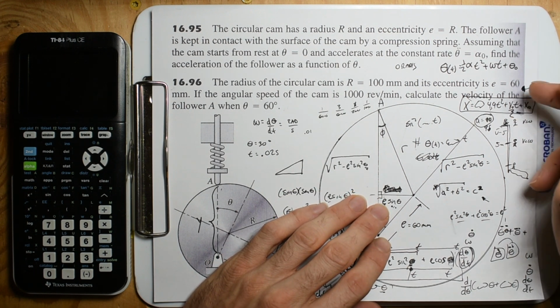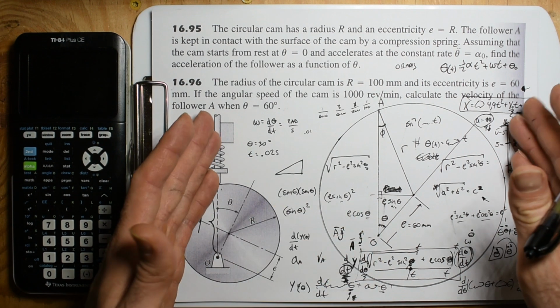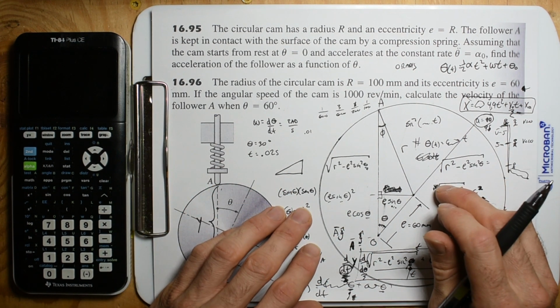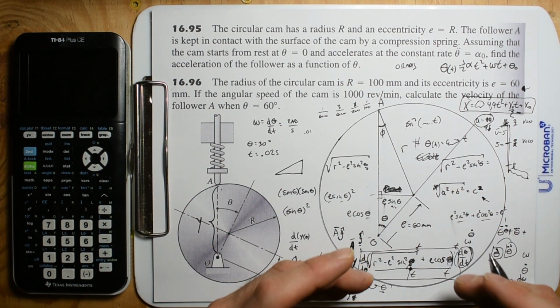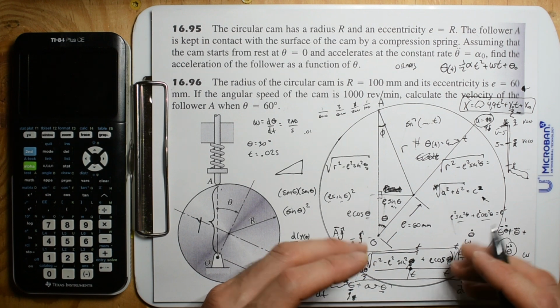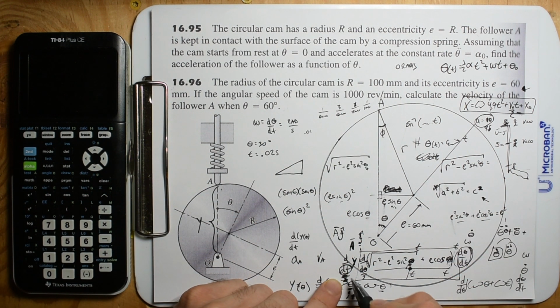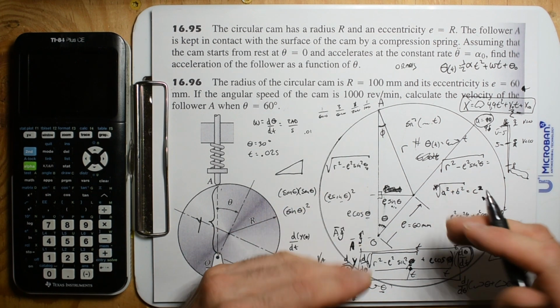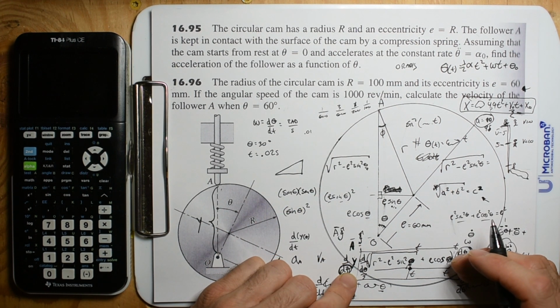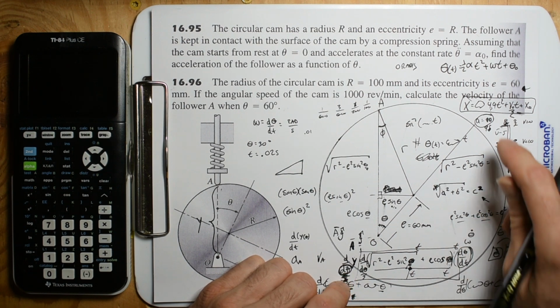Well, no, it just has a single derivative, but still you want to take that double derivative, and it gets crazy. It's nice to have a computer, so you might as well get it as a function of time right off the bat, throw it in a computer program, get those two derivatives, and then you're good to go.